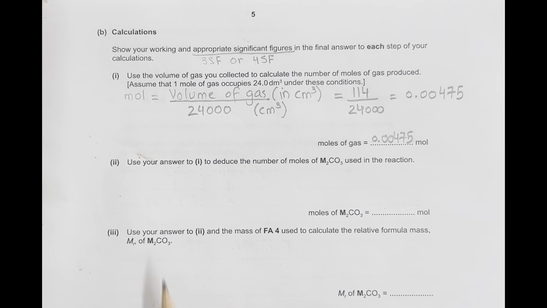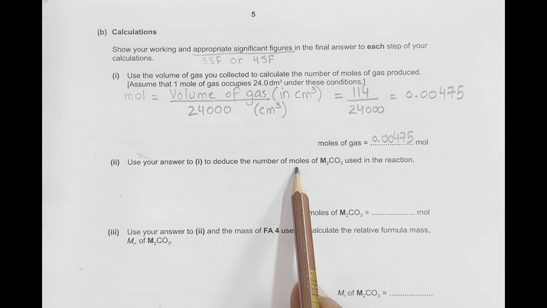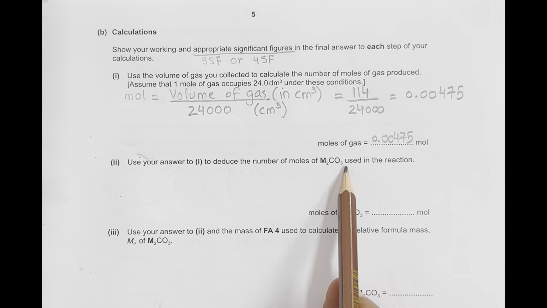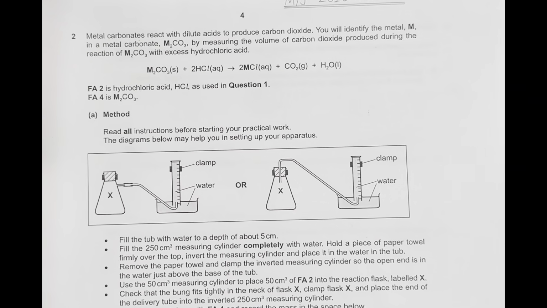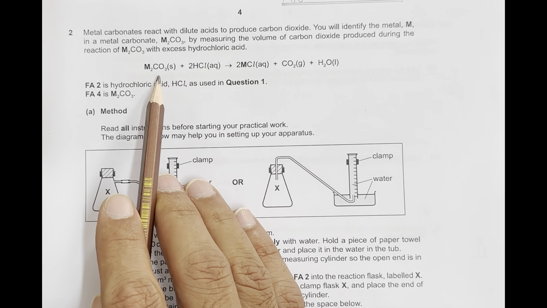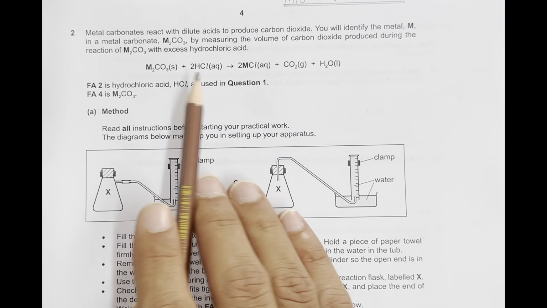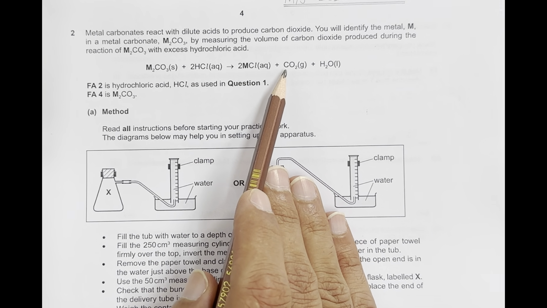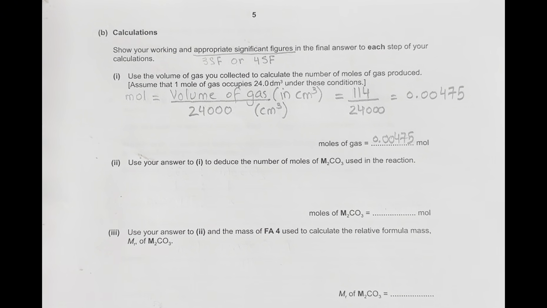Now, the next part says, use your answer to 1 to deduce the number of moles of M2CO3 used in the reaction. Now, if we look back in the equation they have given on the first page, M2CO3 was reacting with HCl to form 1 mole of gas. So M2CO3 is making 1 mole of gas, so 1:1 is the ratio. So we will use this ratio here.